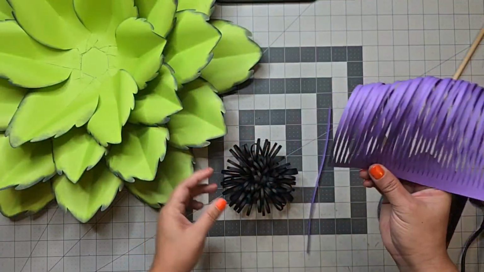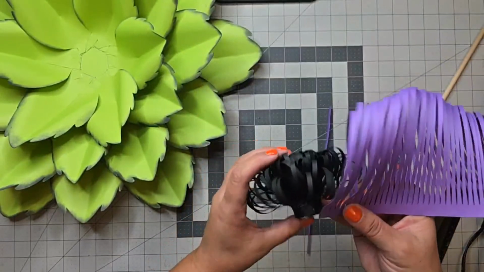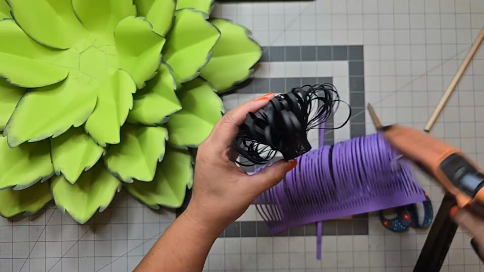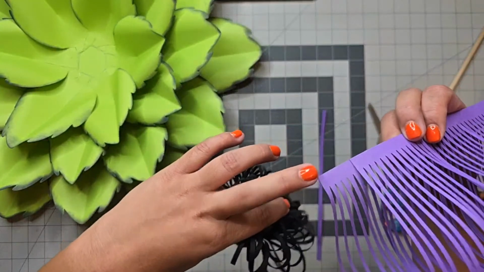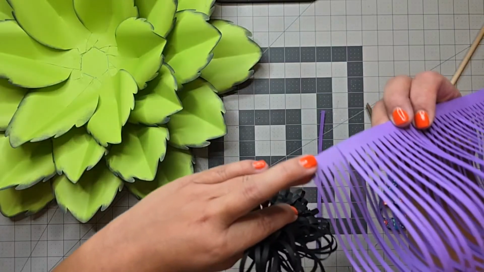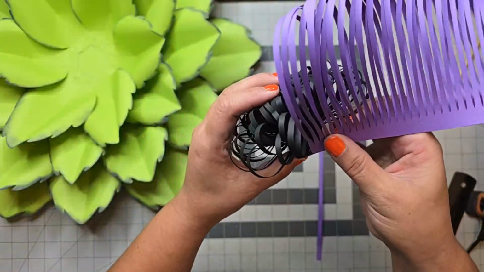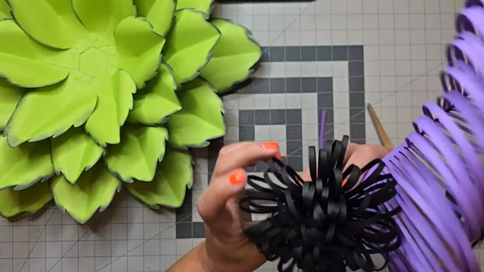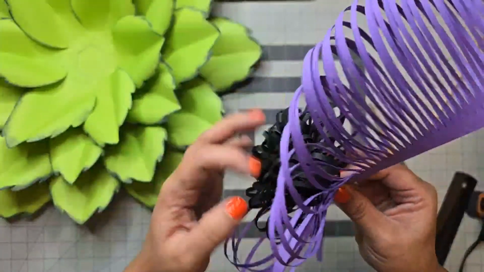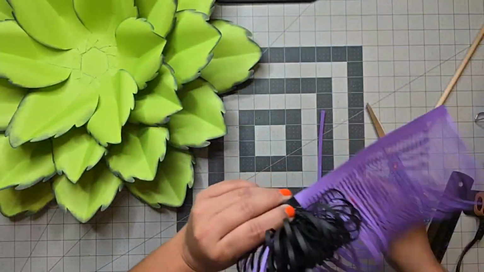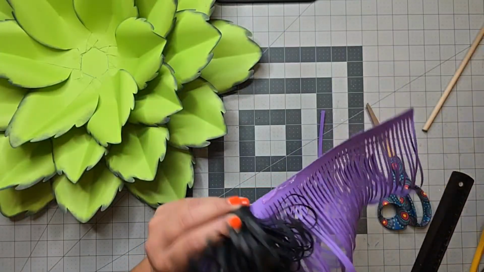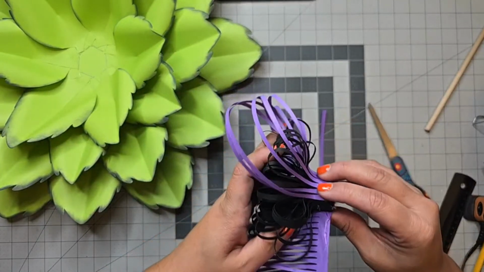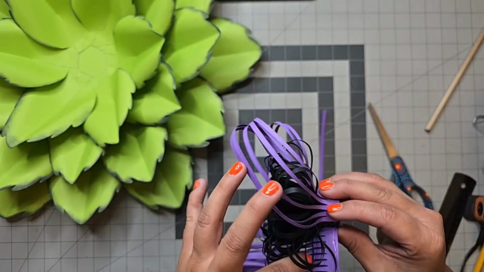Okay. So now I am going to start where I ended, taking the side that's not overlapped right here and starting it on the inside. And I'm going to wrap. Again, you might get some tangled edges. I'm adding a little bit of glue periodically as we go, just to ensure that those edges do not shift or move.